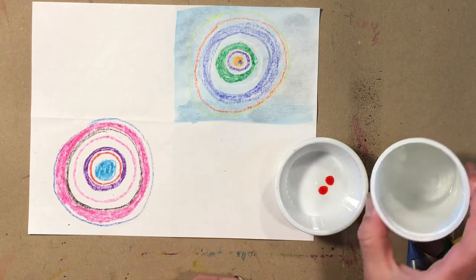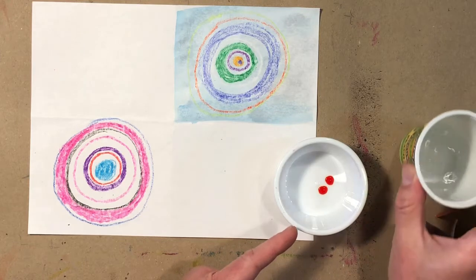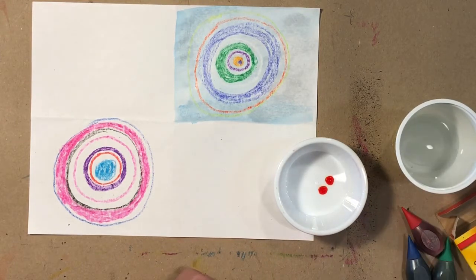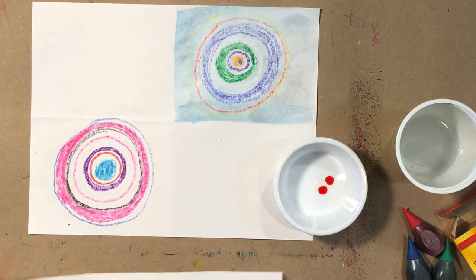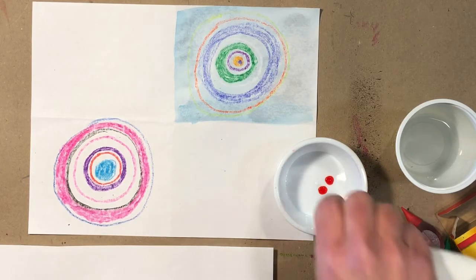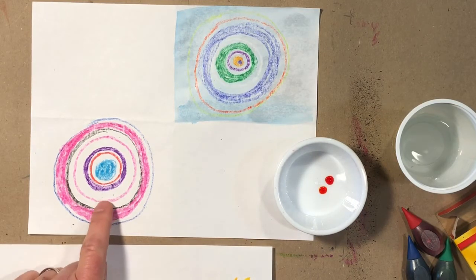Now I've got another cup of just plain clean water here. If I just use my food coloring and don't water it down at all, it's super, super powerful. It's going to completely overpower it. The other thing is maybe you don't have any brushes at home. I'm going to show you how to do this using a paper towel instead. Now, if I took my paper towel and dipped it in here in the yellow and I put it on, that's pretty bright, and I don't know that it's really going to work with the crayon.